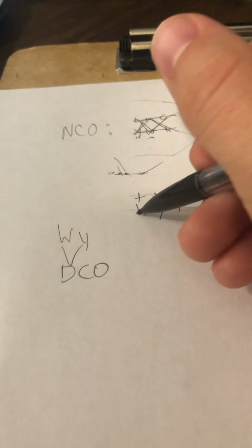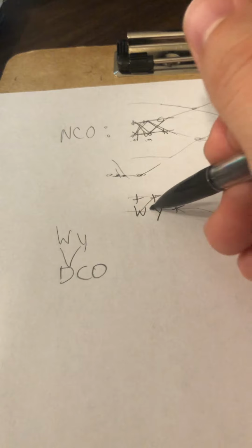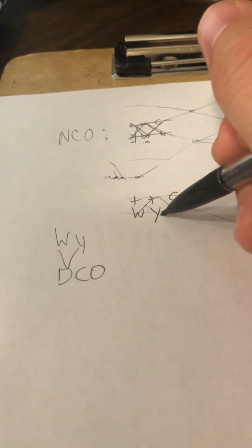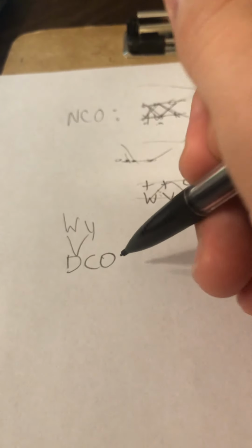See, SCO1. We want to find the distance between W and Y. So what we want to do is take the double crossover, because that looks like this. That includes a crossover between W and Y. So W double crossover.